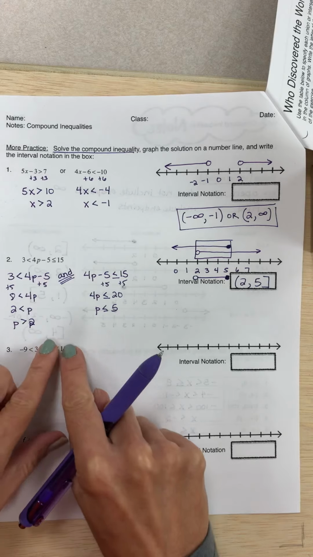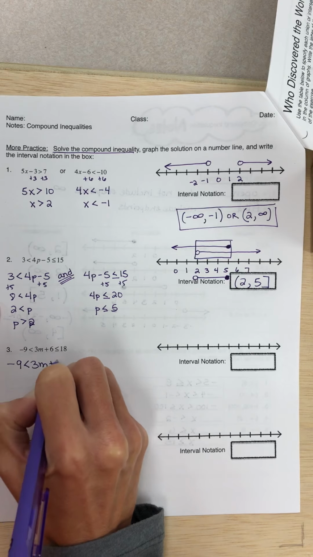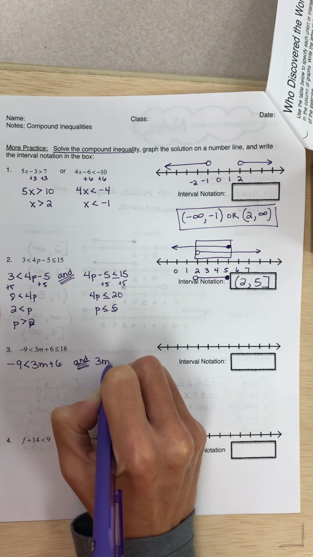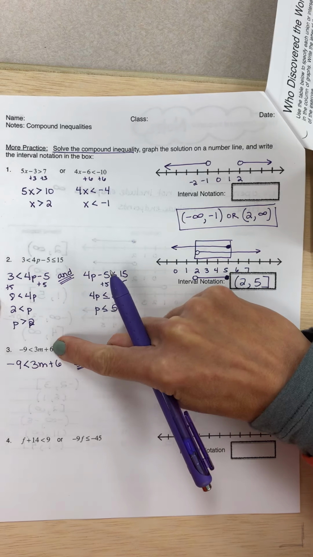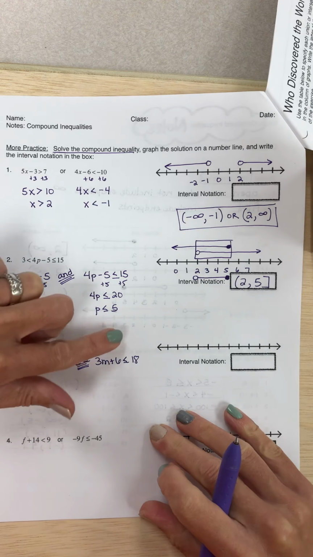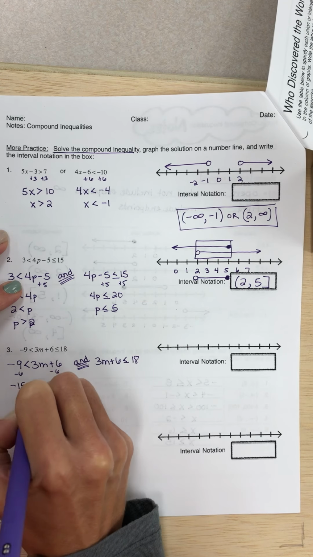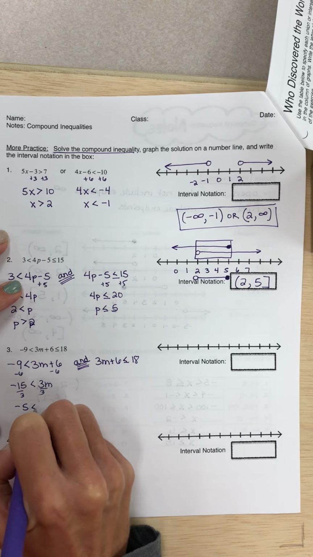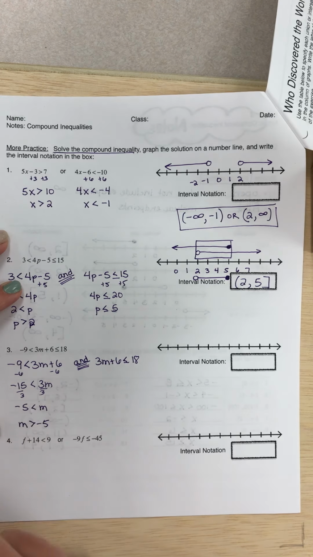I'm going to break it up into 2. So I'm going to have -9 is less than 3m plus 6. And I have to also solve for 3m plus 6 is less than or equal to 18. So again, here's my first one that I'm solving for, and here's my second one. Let's go ahead and solve each one. Let's subtract 6. Divide by 3. Or if I wanted to, m is greater than -5.